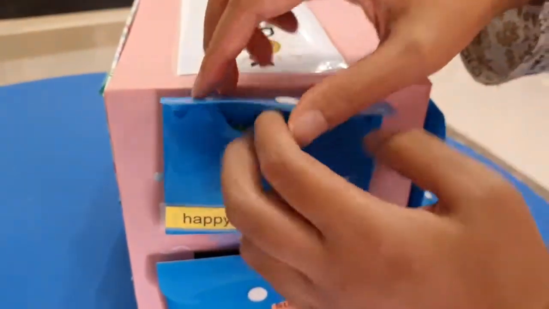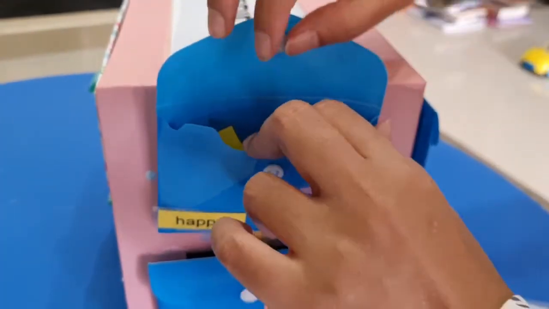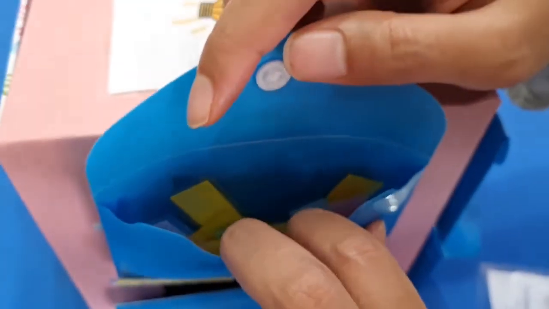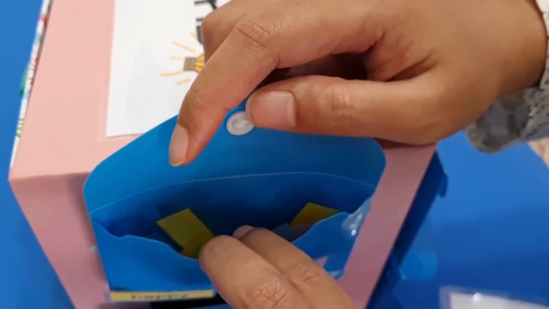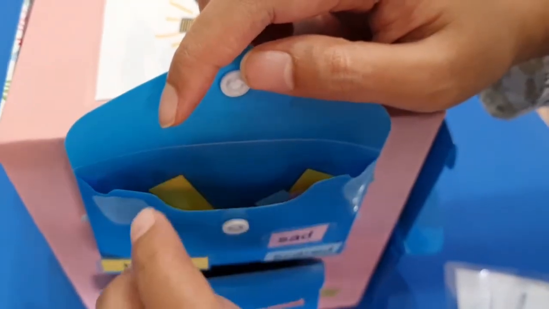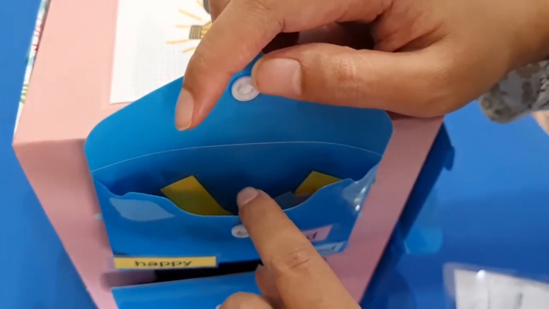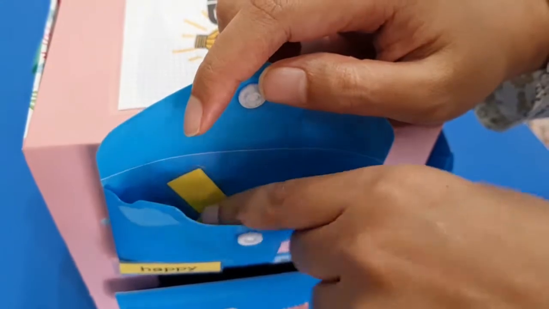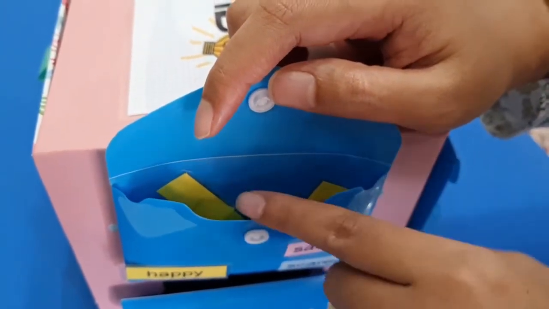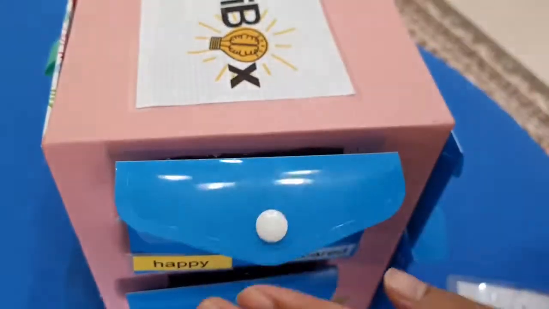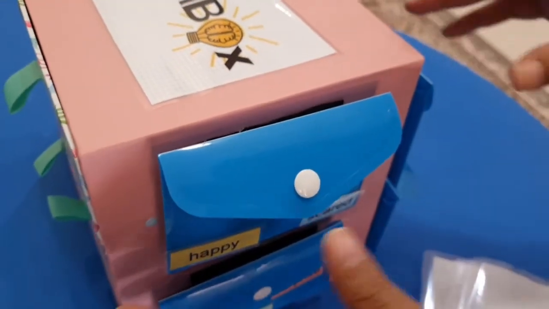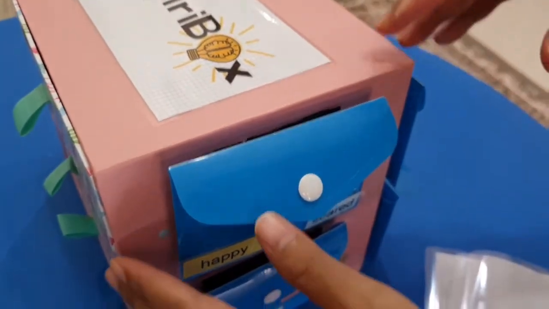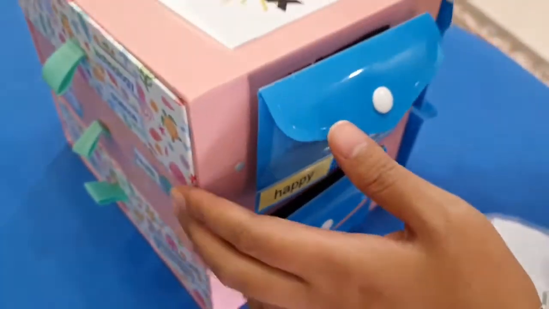For the emotions, if you look inside, it's color coded. So if the teacher asks the students to pick a happy feeling, it's yellow, so they know they should pick only yellow color strips. Alright, so now we already know all the features of the box.